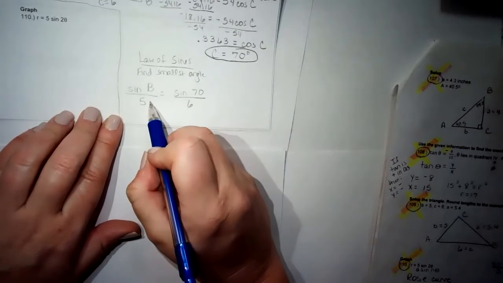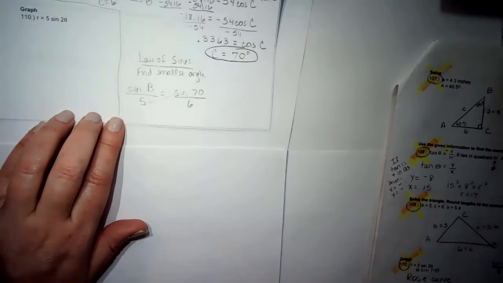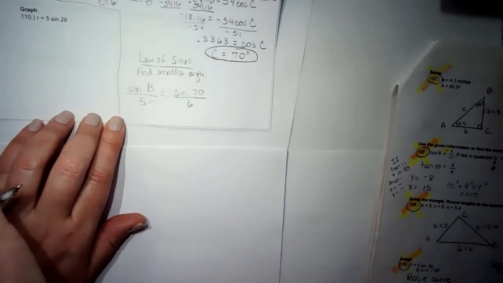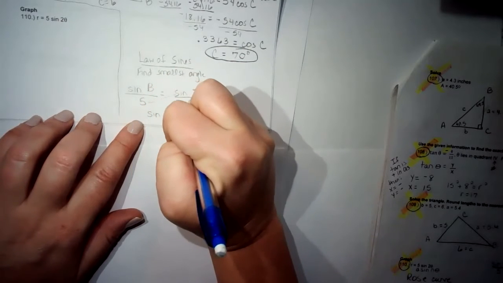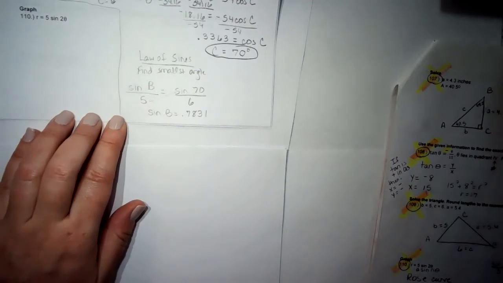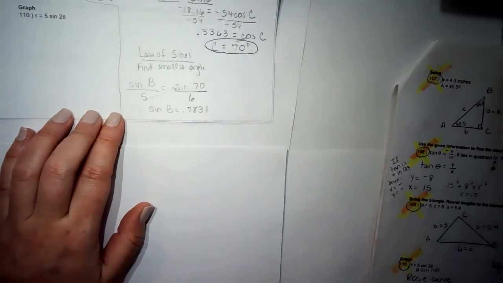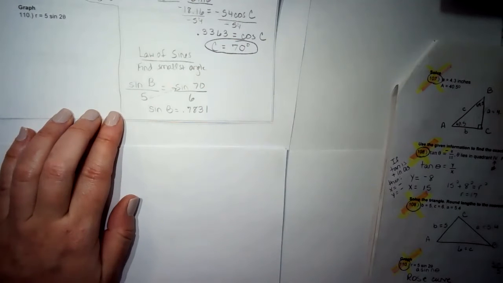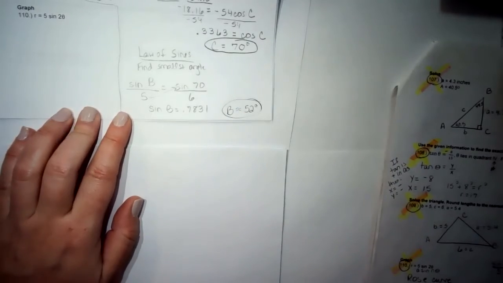All right, so I'm going to do 5 times the sine of 70, divided by 6. That gives me sine B equals 0.7831. Is everybody okay? I multiplied these two, I divided by 6. Then again, I'm going to do second sine, the inverse of what I just found, and then I'm going to round. And I got a nice little 52 degrees for him.